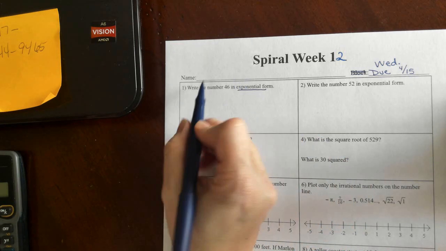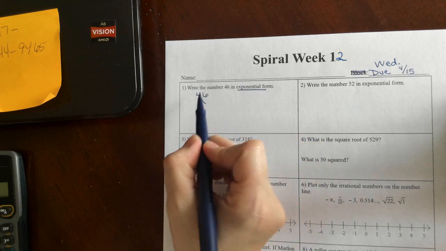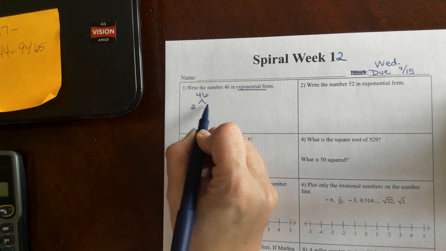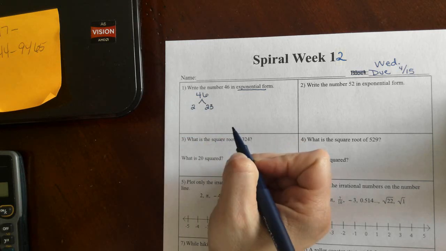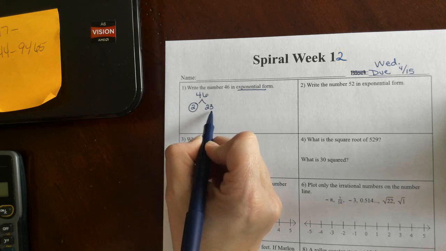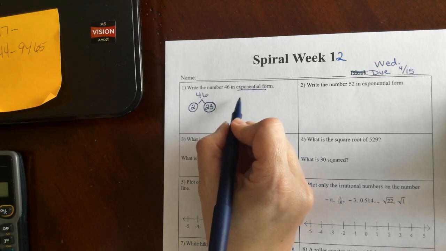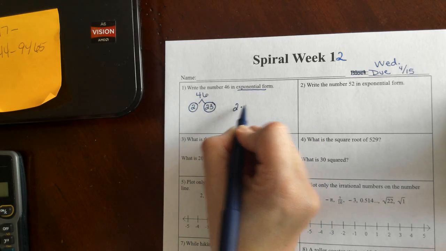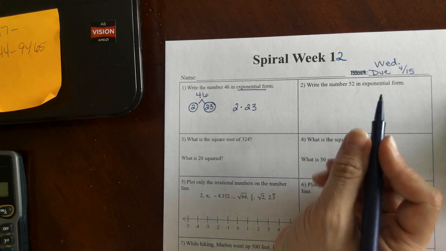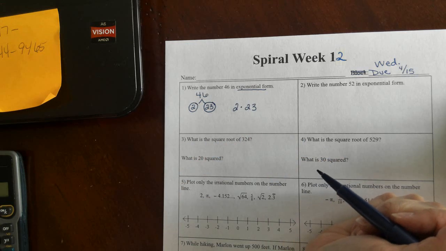So for number one, write the number 46 in exponential form. First thing we need to do is create a factor tree. 46 has a factor of 2, so we'll do 2 times 23. 2 is prime. 23 is prime. So exponential form, 2 times 23. We don't need any exponents because none of our numbers were duplicated.